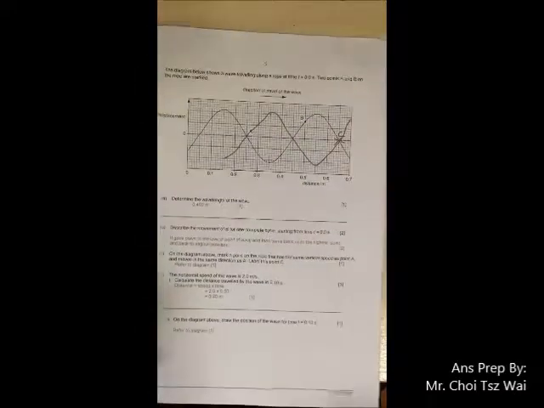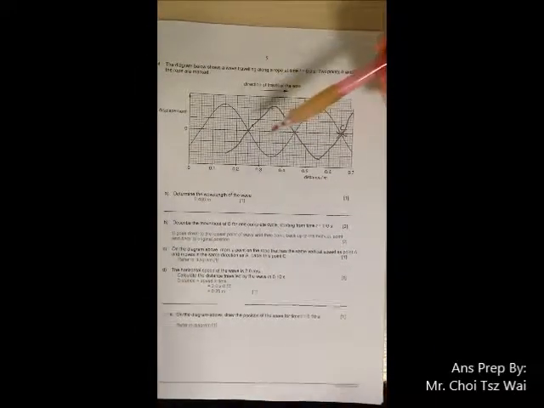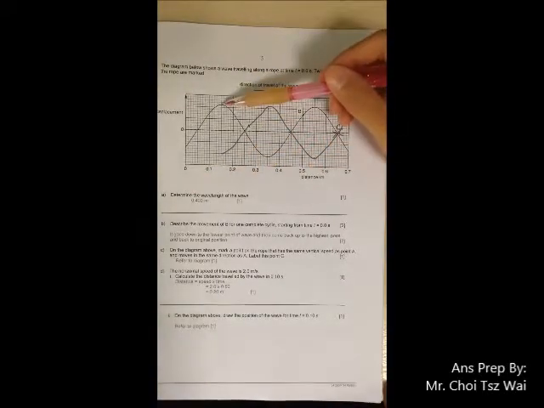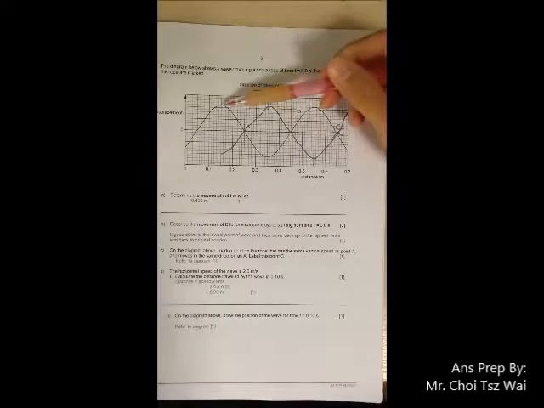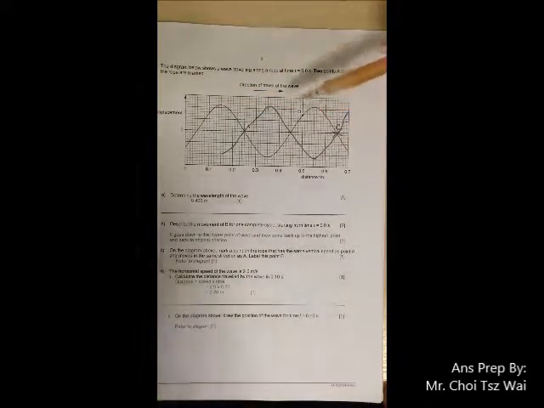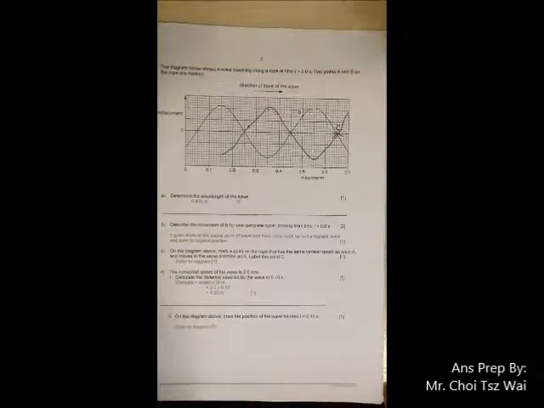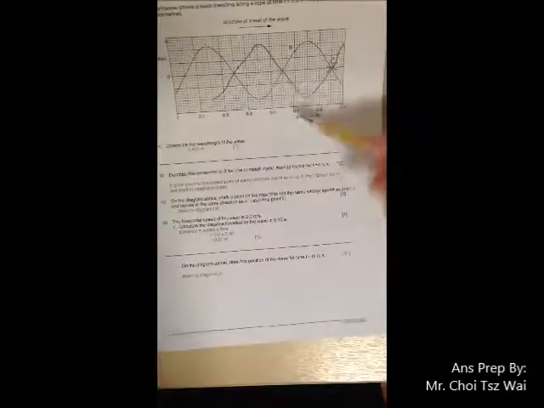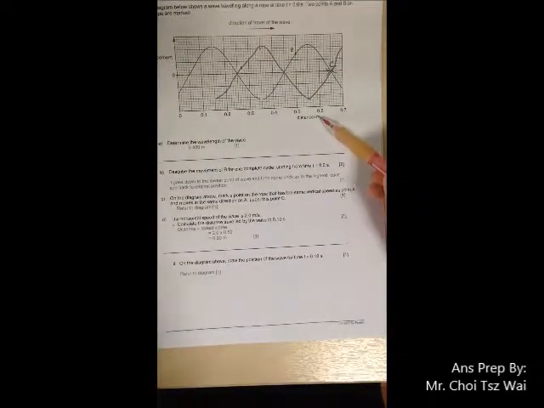Okay, part 4 is your waveform. So determine the wavelength. You can either count the peak to peak. For me, I usually use the peak to peak distance in the graph because it is very easy to spot the position of the peak. And you can get the unit of the wavelength from here.